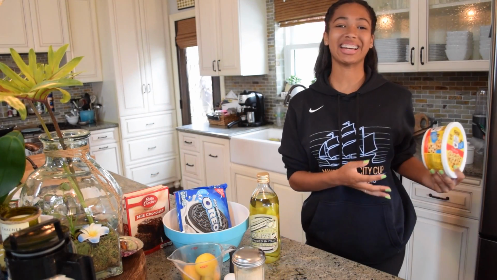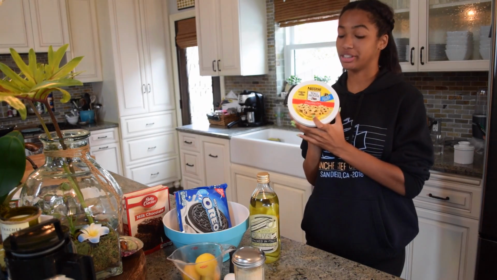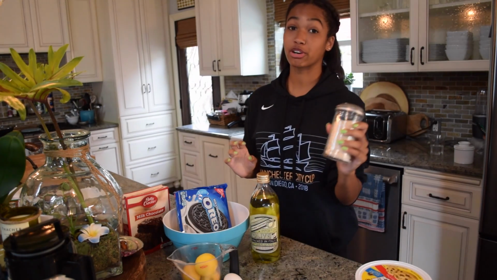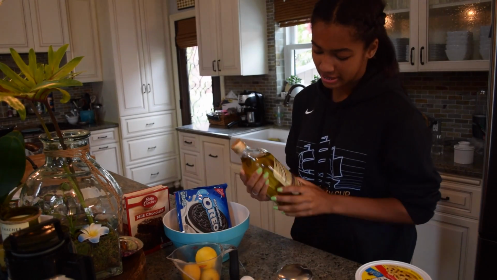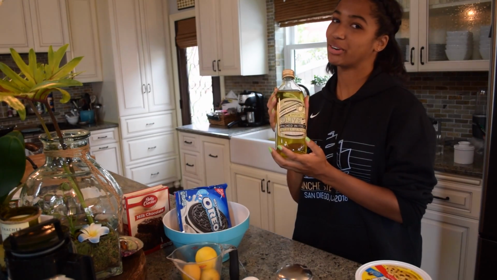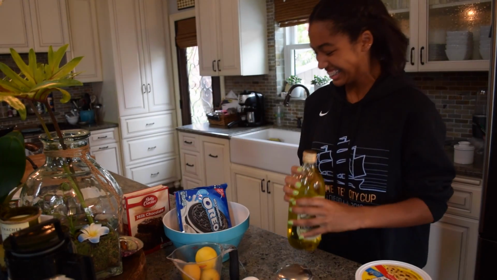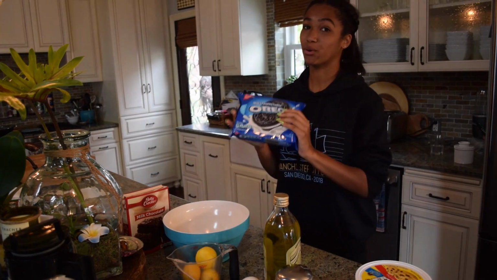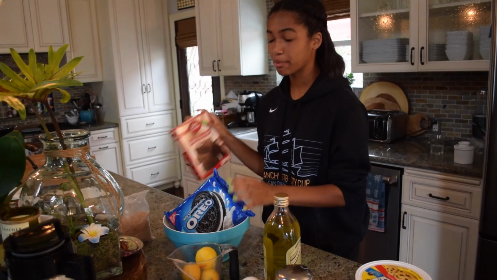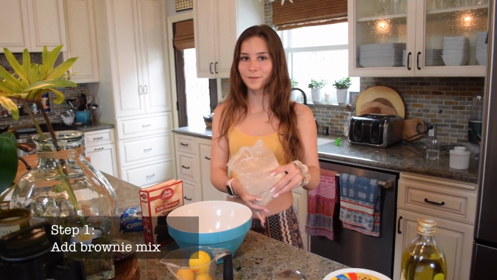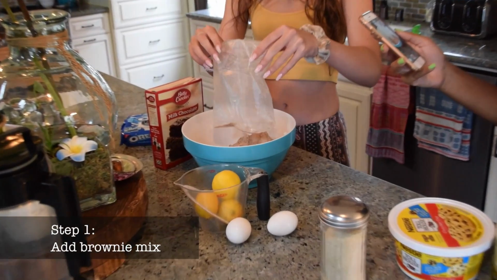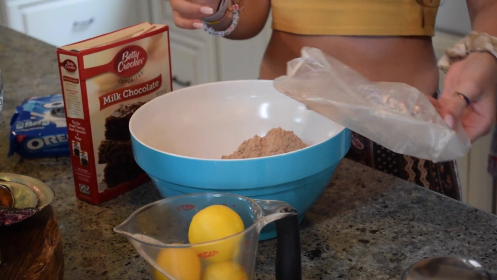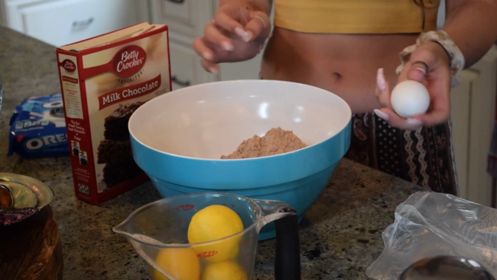So the ingredients we're using today are some chocolate chip cookie dough, some sugar for our lemonade, eggs for our brownies, some imported olive oil, packed in Italy, some Oreos, and our brownie mix. First, we need to add in the brownie mix. Then crack 2 eggs.